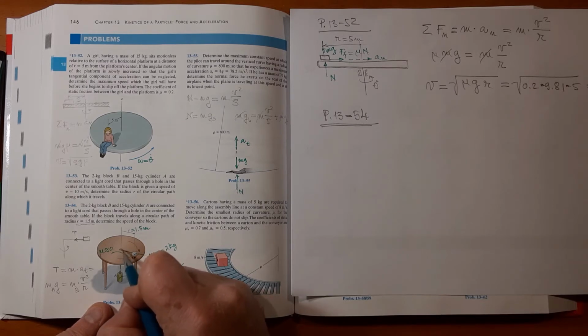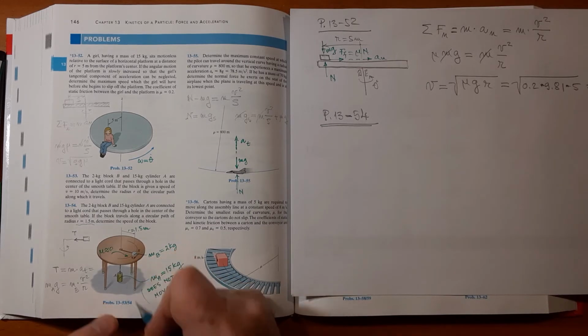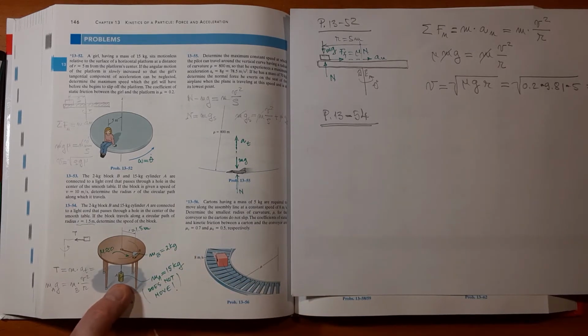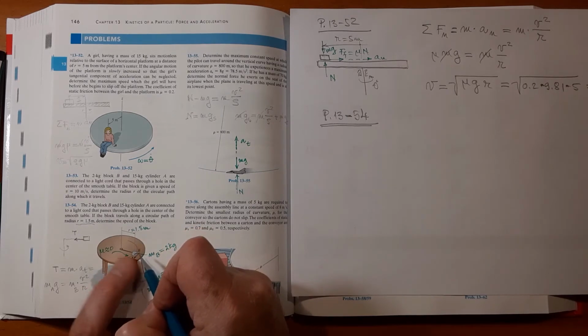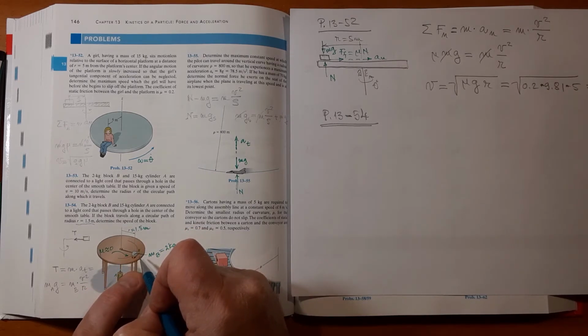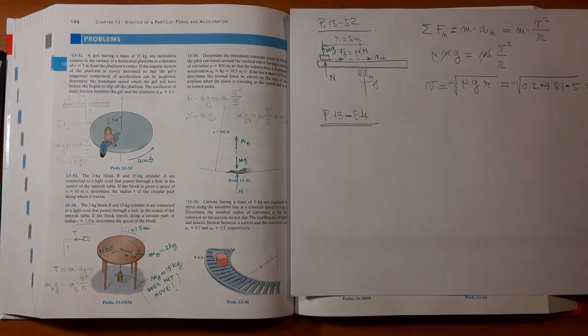There is no friction between the cable and where it's changing direction. There's a mass A that's 15 kilograms and a mass B that is 2 kilograms. The radius is 1.5. Friction is negligible everywhere, and the cable is inextensible and massless.